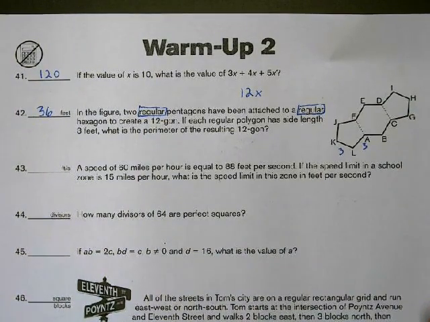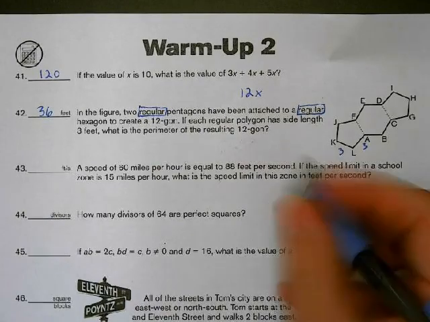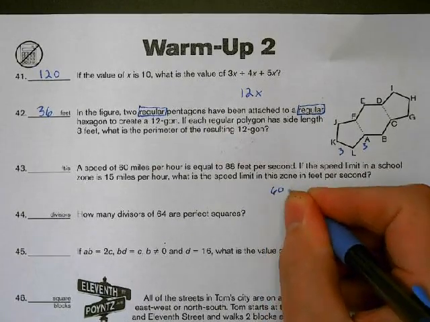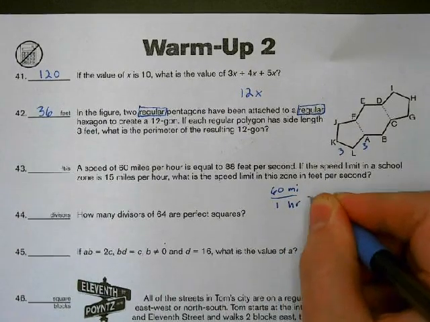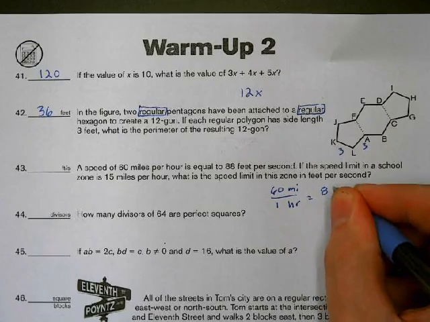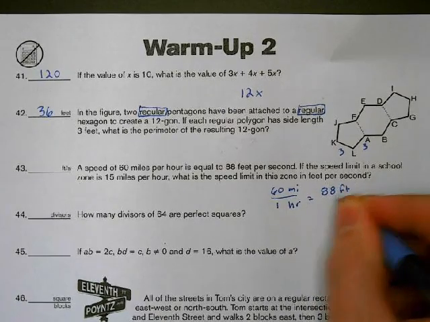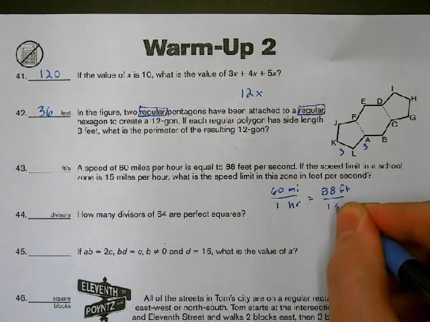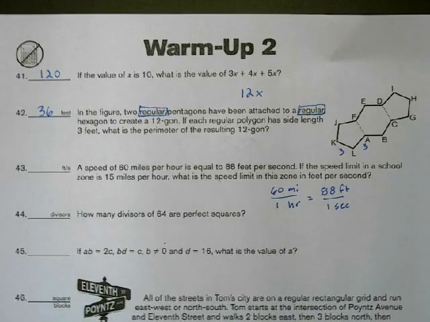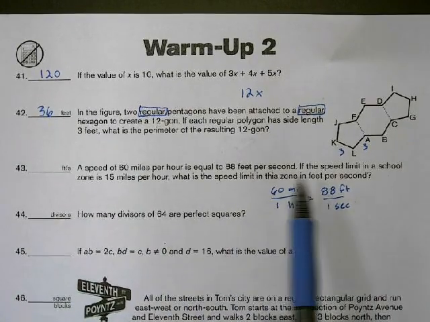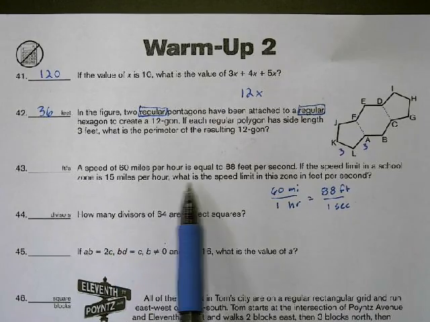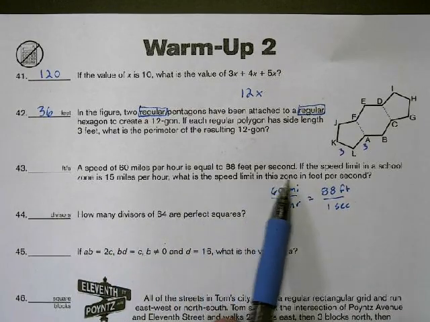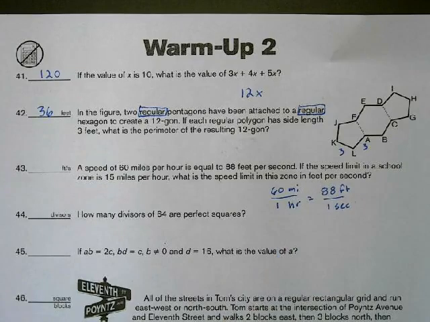Next one, a speed of 60 miles per hour is equal to 88 feet per second. All right, so I've got 60 miles for every 1 hour is equal to 88 feet for every 1 second. All right, if the speed limit in a school zone is 15 miles per hour, what is the speed limit in the school zone in feet per second?